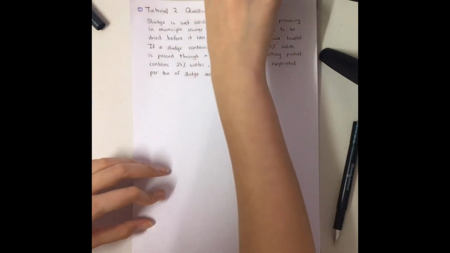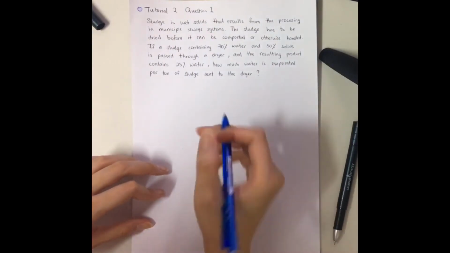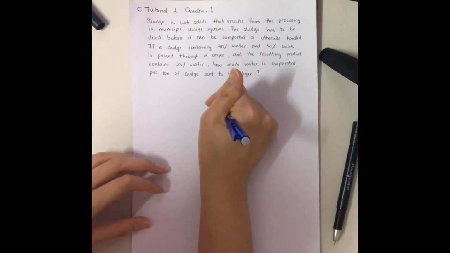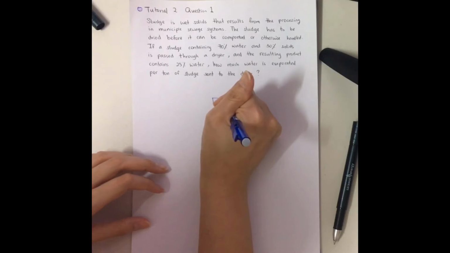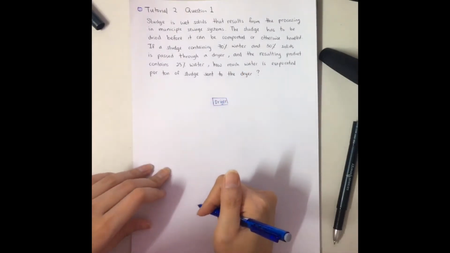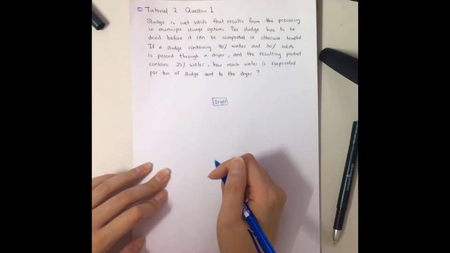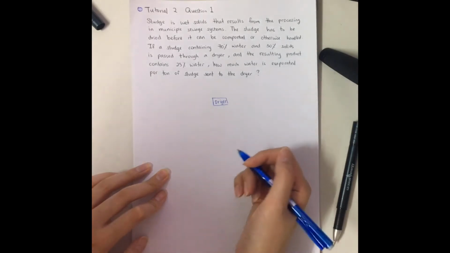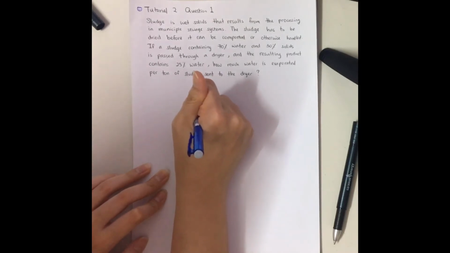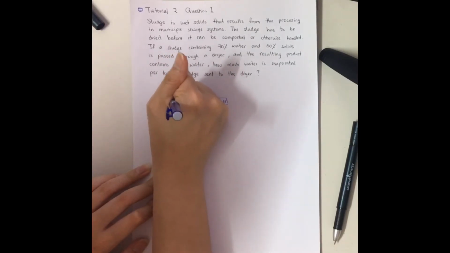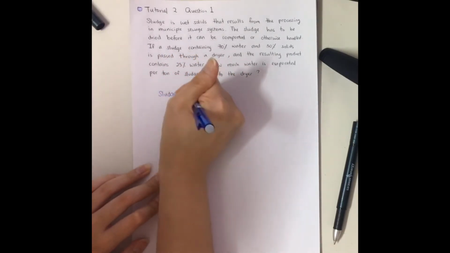Now for this question, the first thing we have to do is to draw out the system. Now we have a dryer. Let's call it dryer. Okay, can you see? Right. And then what comes in is the sludge. We shall call this F.